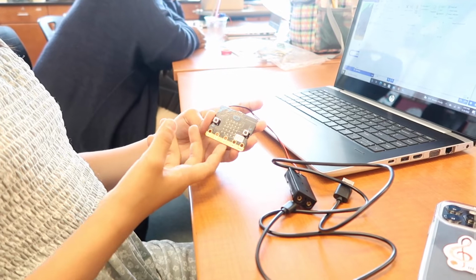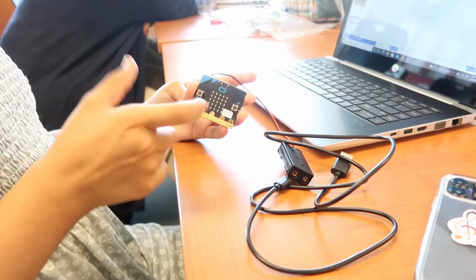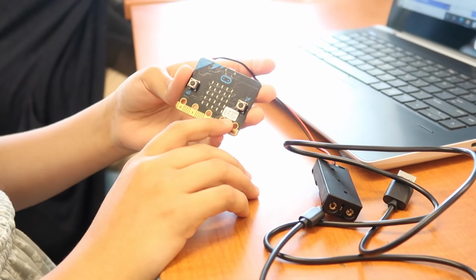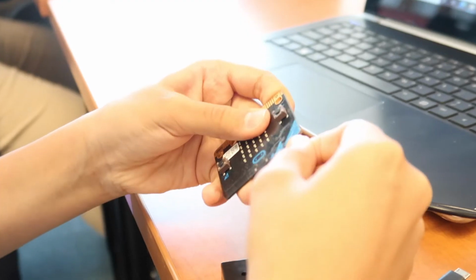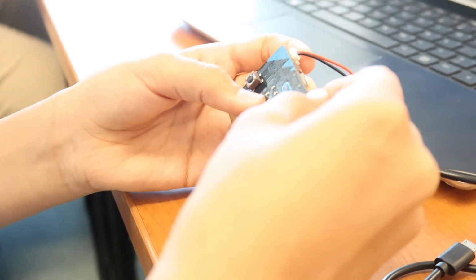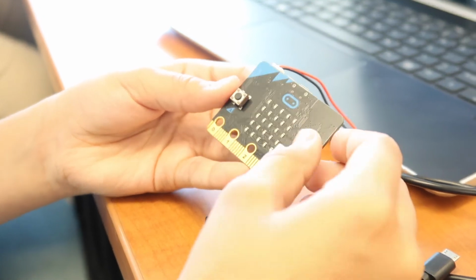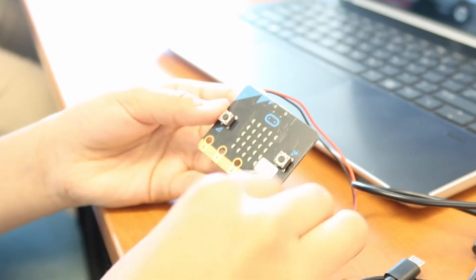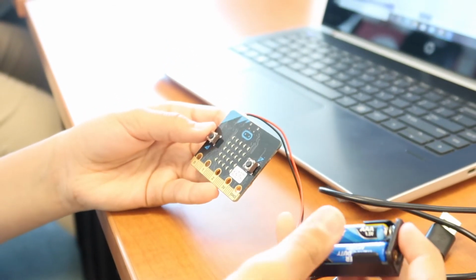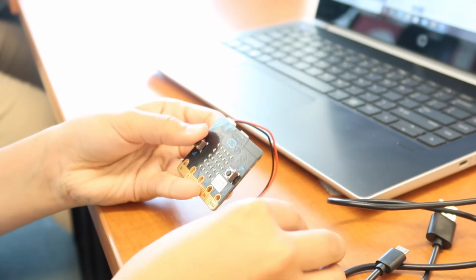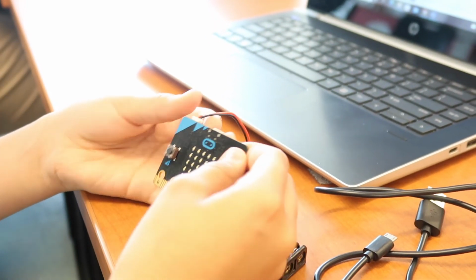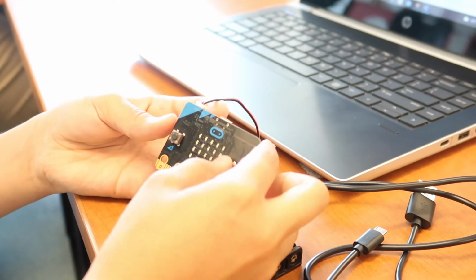Once it's downloaded in the microbit, it's a mini processor and it can make stuff work. It does take a little bit to process, but in a few seconds it will start to work.